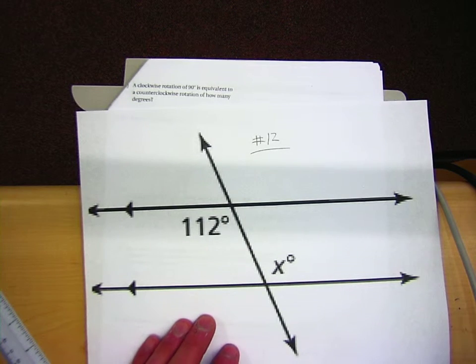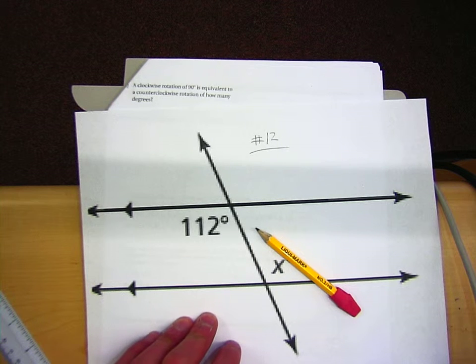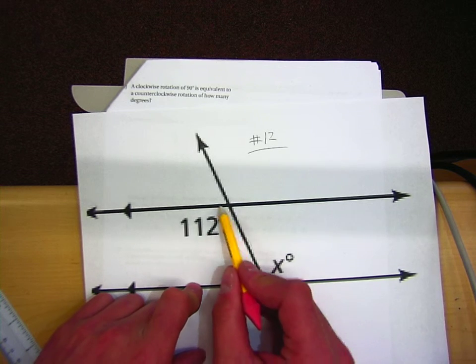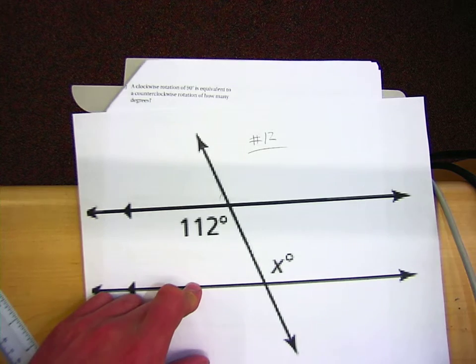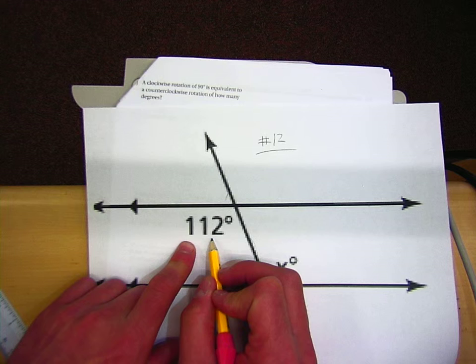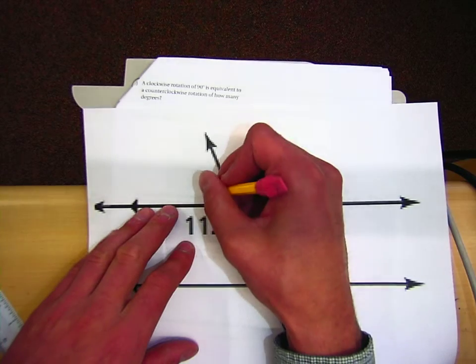It turns out that this is the case. Every big angle is congruent to every other big angle. Every small angle is supplementary to whatever that big angle is. So if this is 112, this is my big angle. I know that this is a small angle, so it's got to be supplementary to 112. Supplementary means adds up to 180. So 180 minus 112, that's going to give me 68 degrees.